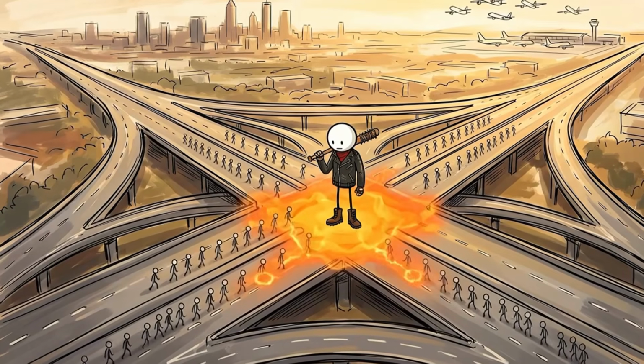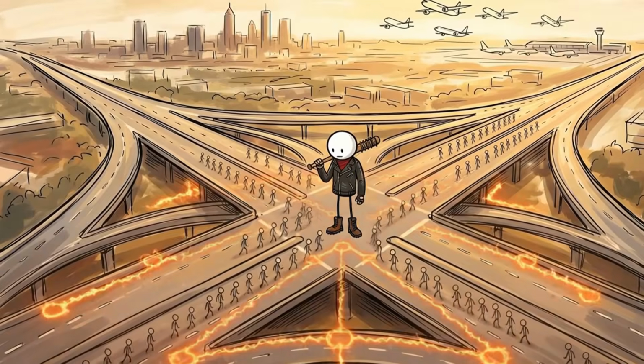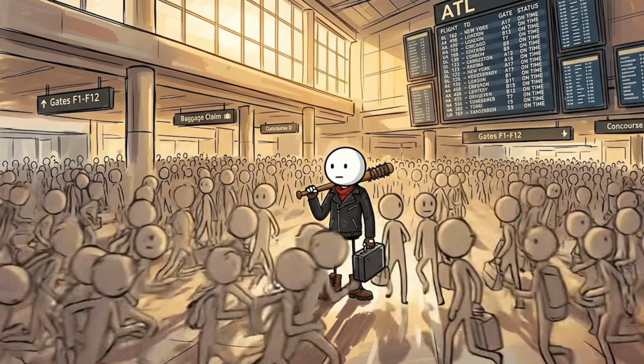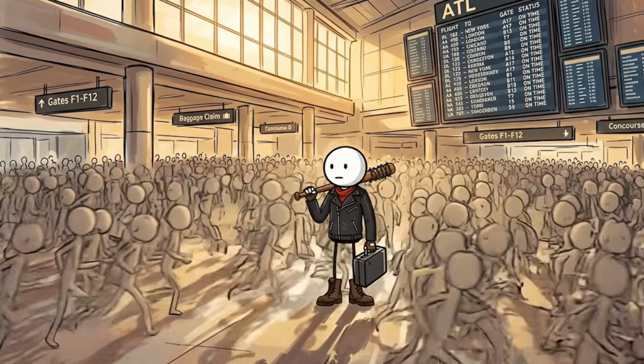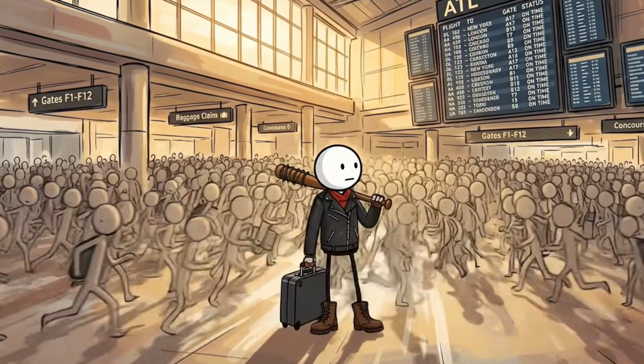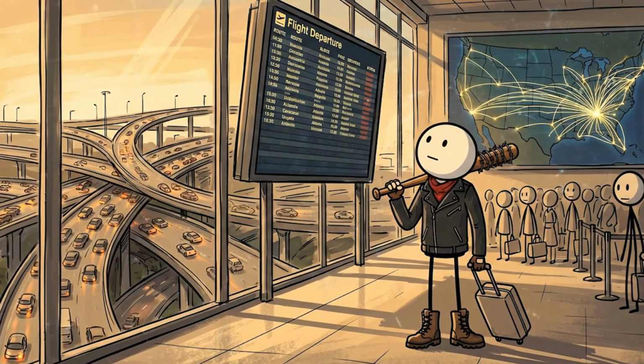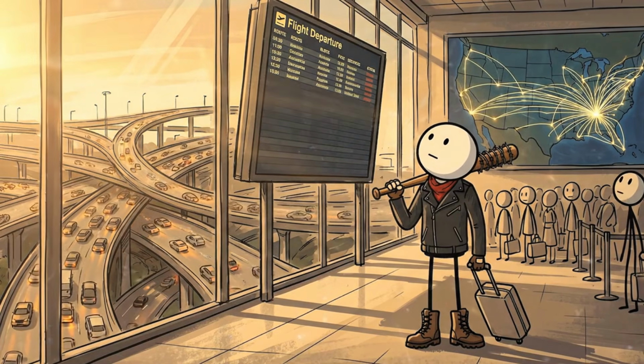Atlanta goes first, not because it's the largest city, because it's the largest node. Hartsfield-Jackson processes 106.3 million passengers per year through the single busiest terminal complex in the Western Hemisphere. 150 plus direct domestic routes. But Atlanta's vulnerability doesn't stop at the terminal.